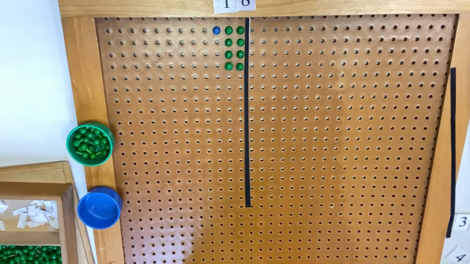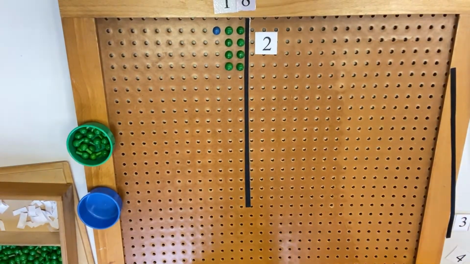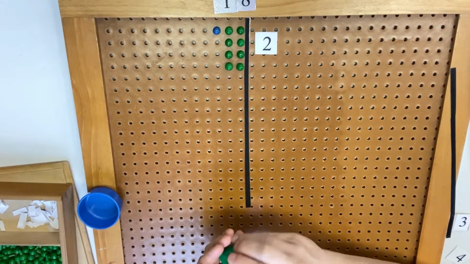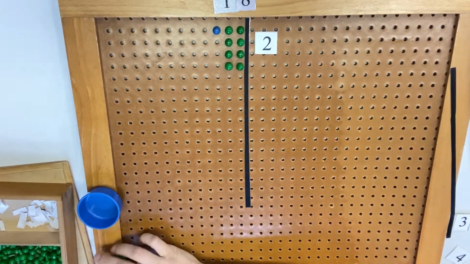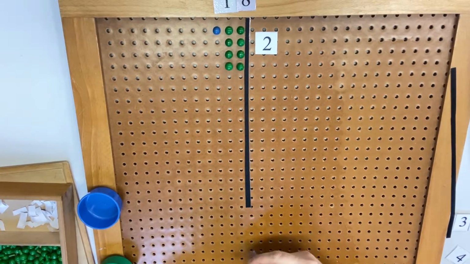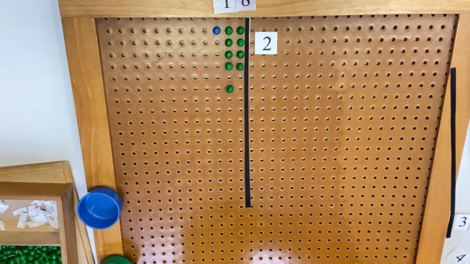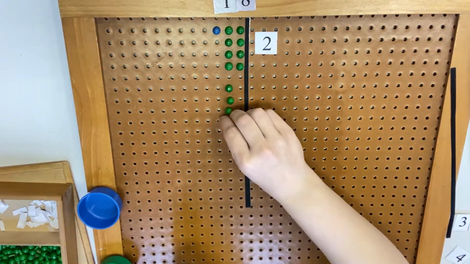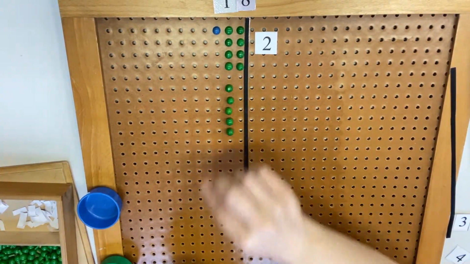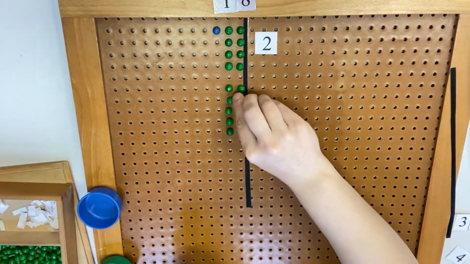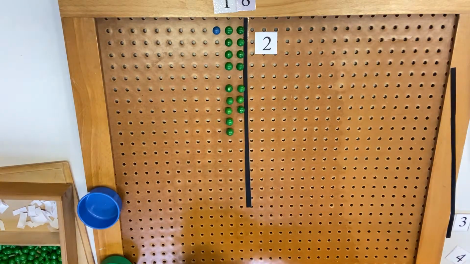So first things first, can we divide 18 by 2? 18 divided by 2. Or you can think, what times 2 gives me 18? That's right, 9.